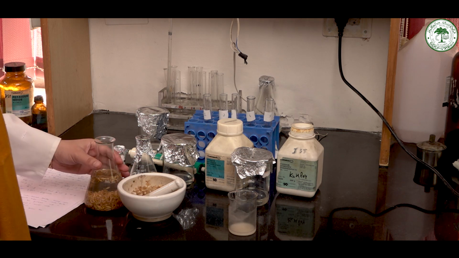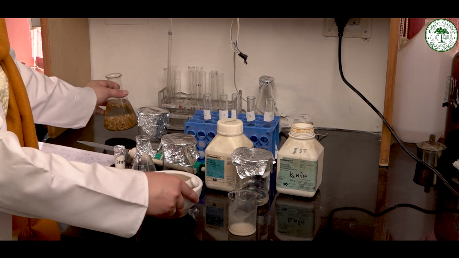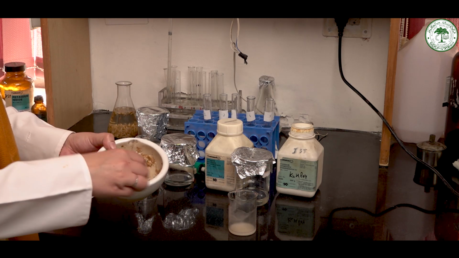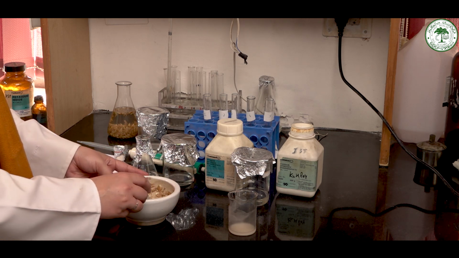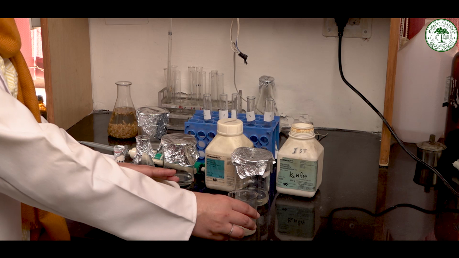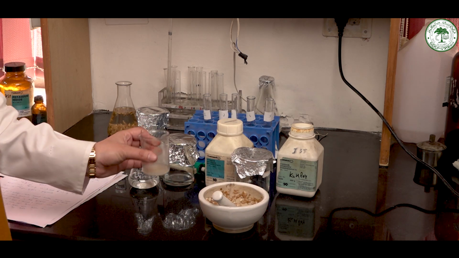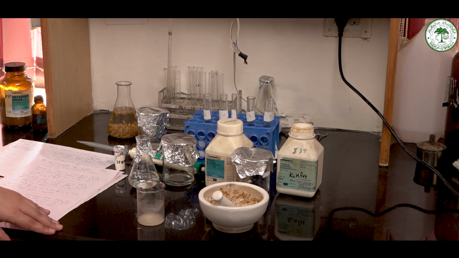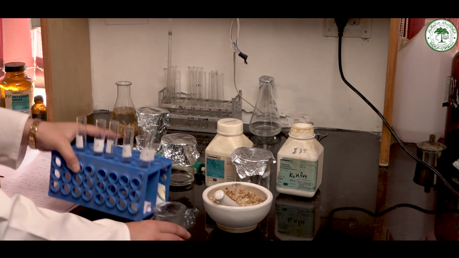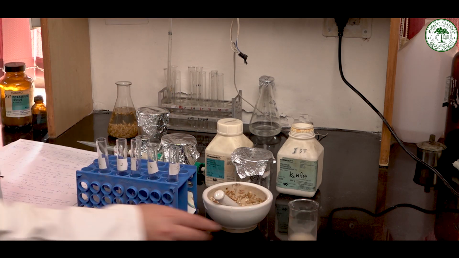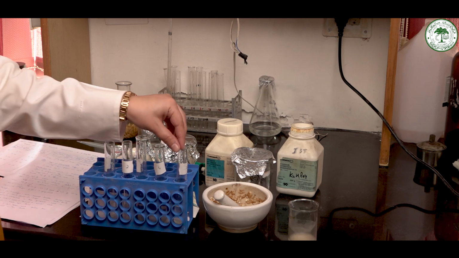First, we soak these barley seeds overnight. After this, we grind these seeds to release the enzyme and the other components. After this, the filtrate obtained is filtered, and the content is then collected in a beaker. After this, we will take 5 different test tubes and follow the procedure. There are test tubes 1, 2, 3, 4 and 5.